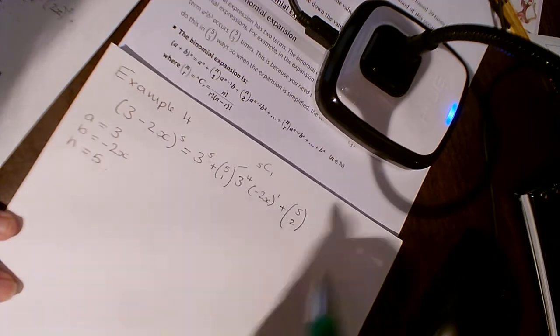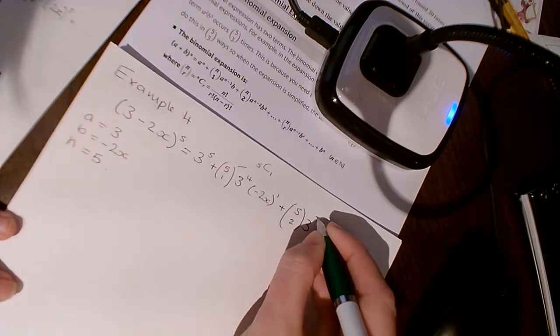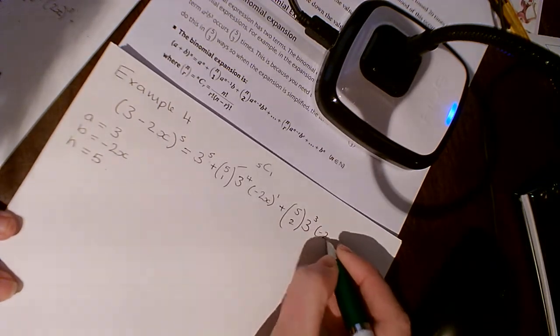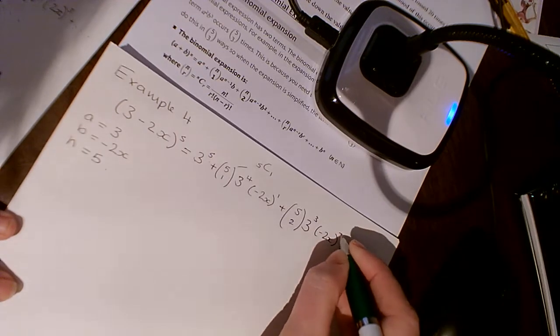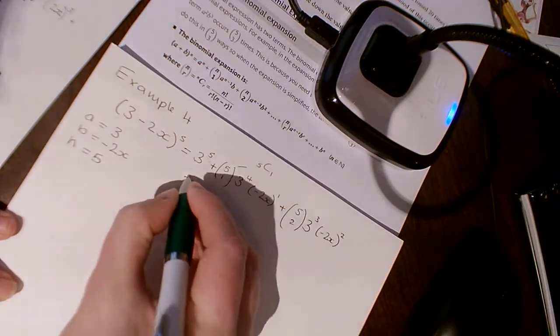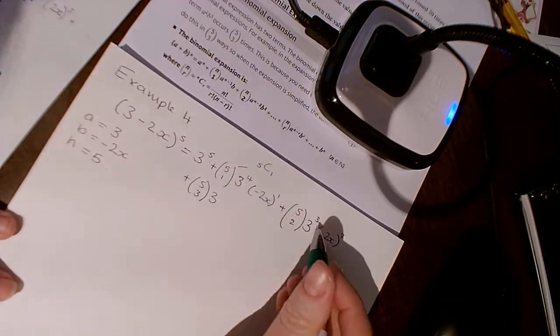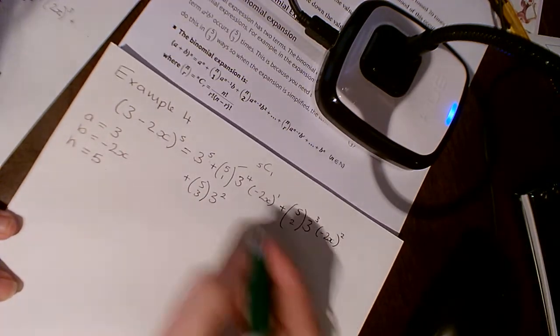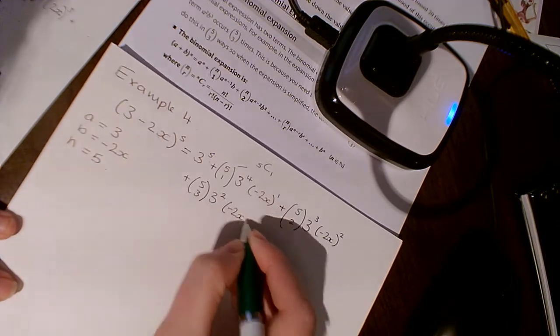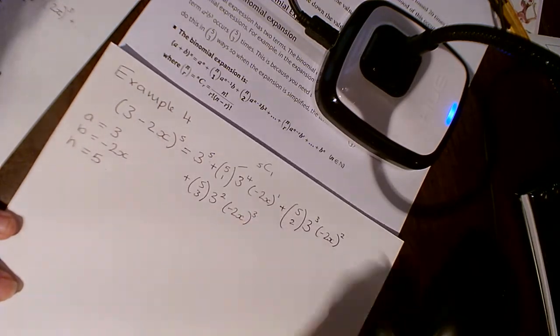So that's 3 to the power of 4. This will be 3 to the power of 3. The minus 2x will be squared. Next part, 5C3. 3 will be squared because that will be going down. Minus 2x will now be to the power of 3.